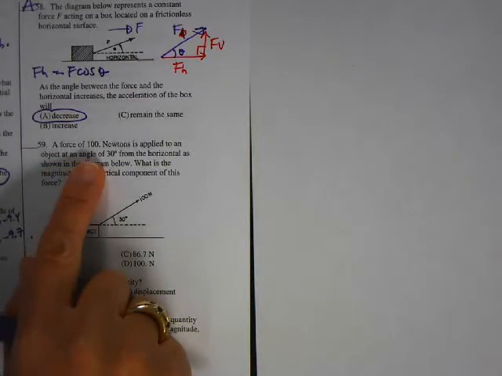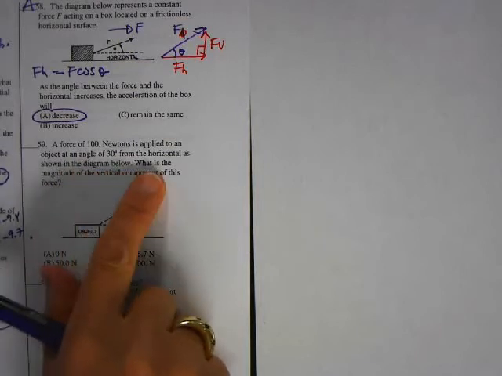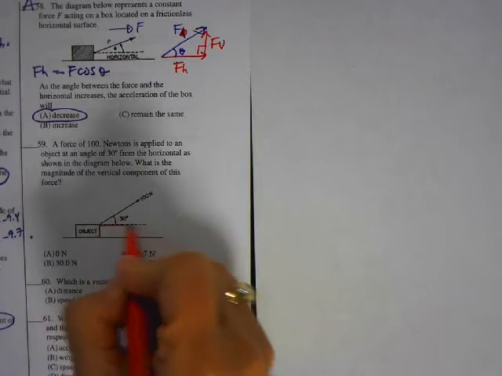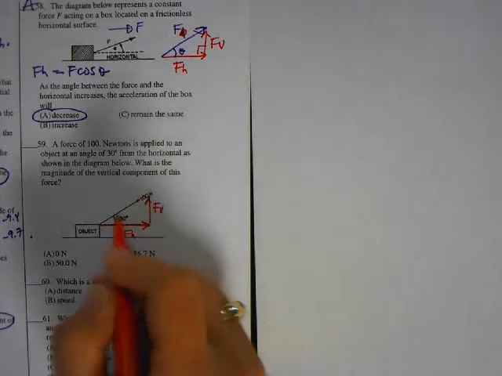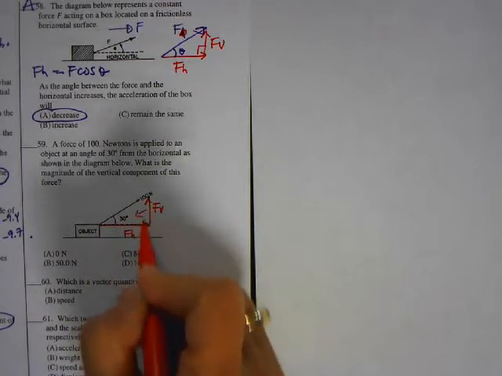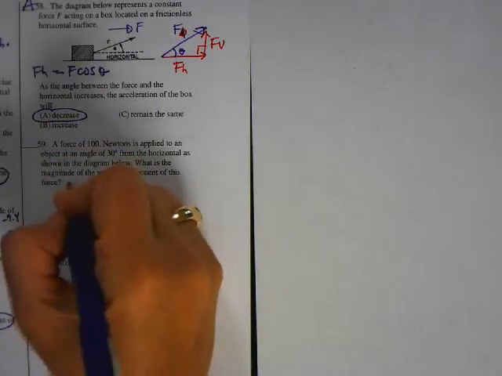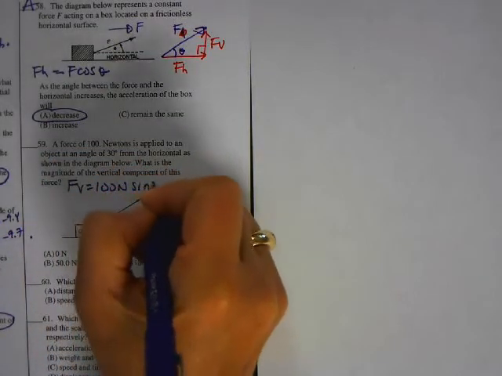Okay, number 59. A force of 100 newtons is applied to an object at an angle of 30 degrees. What is the magnitude of the vertical component? Again, this is my horizontal component, and my vertical component looks like this. If I look at my picture, my vertical component is opposite the 30-degree angle. So F vertical is equal to 100 newtons times the sine of 30 degrees.